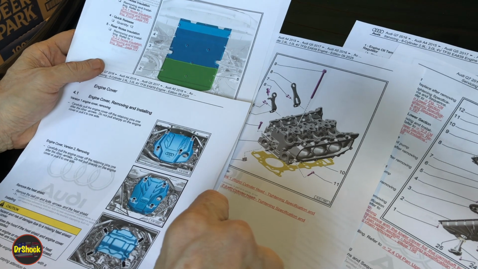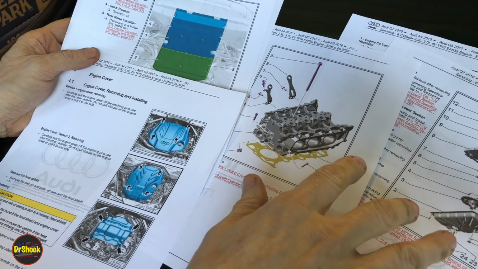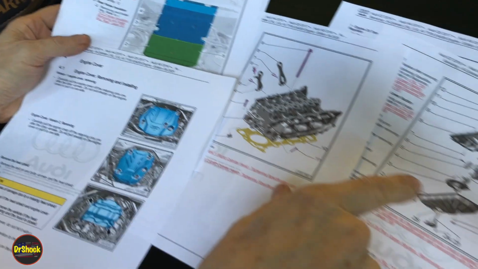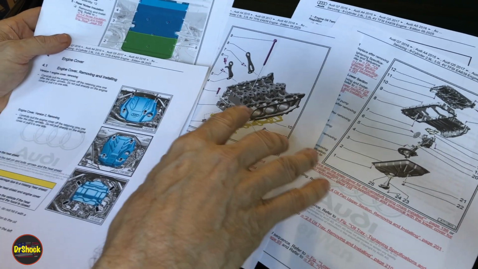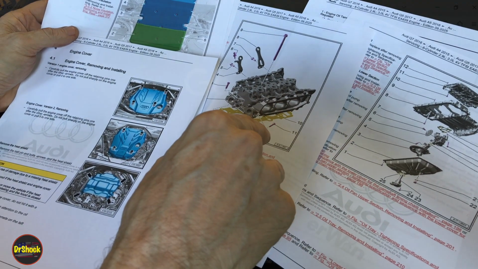Alright guys, in today's video I'm going to show you how you can locate and get access to factory Audi service information so that you can get detailed parts diagrams and repair procedures, the same as what you would get at an Audi dealership. So go ahead and stay tuned and I'll show you how to do that.